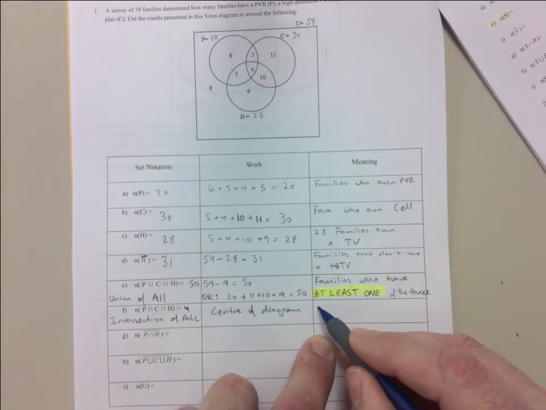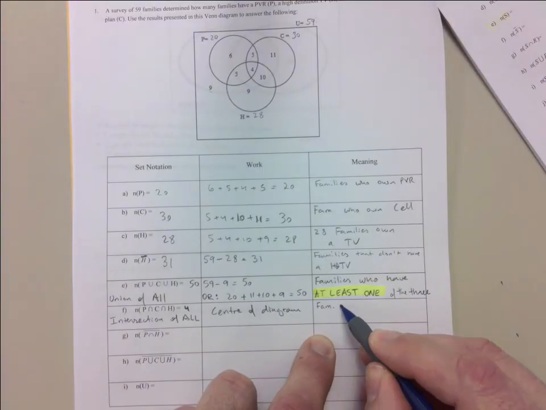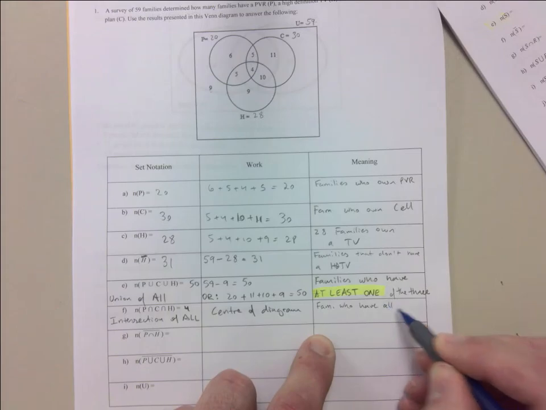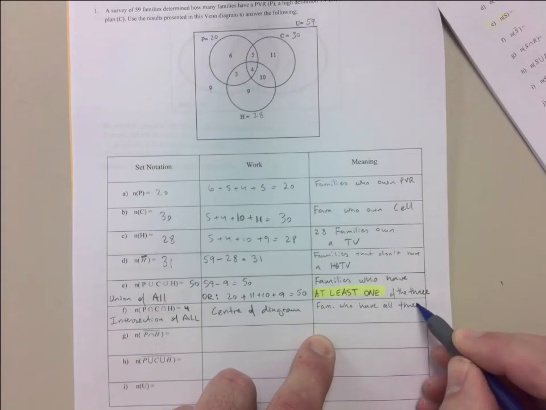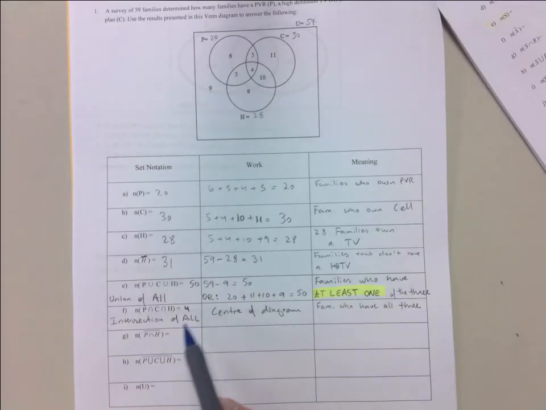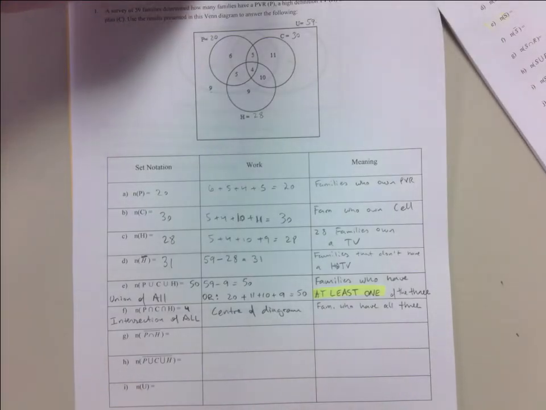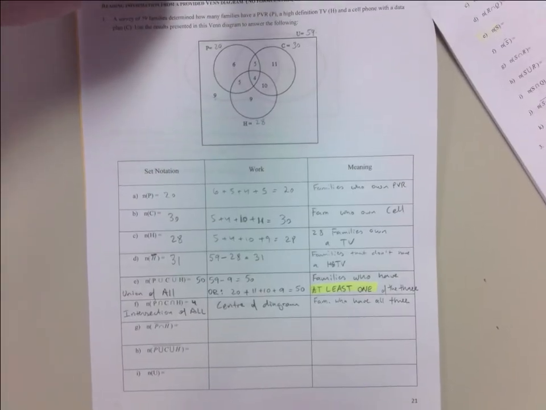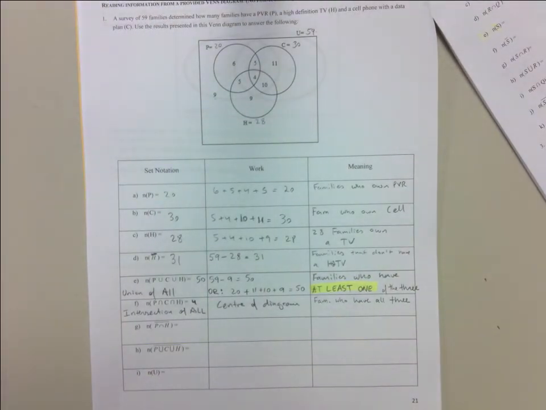And so this is have all three. Families who have all three. Right? Those families, there's 4 families that have a PVR, a high definition TV, and a cell phone. Okay. Now it gets trickier. I want to have the diagram and the question on there. That's why I keep on zooming out.